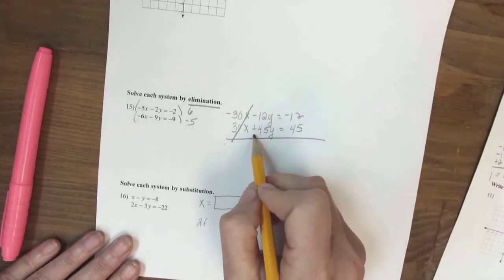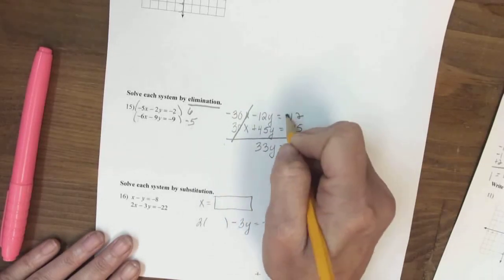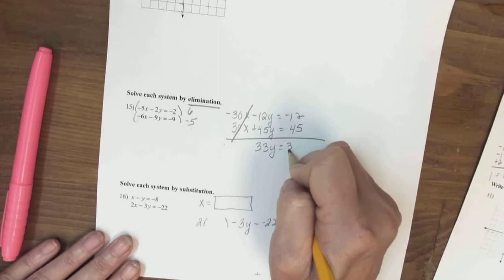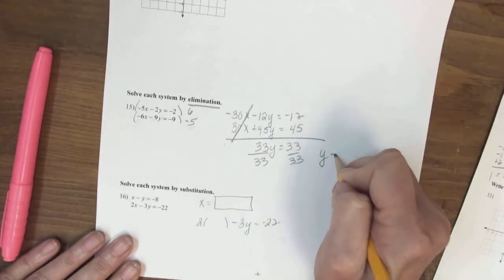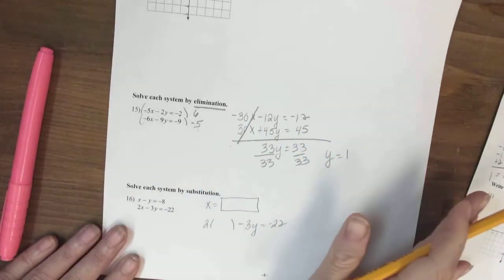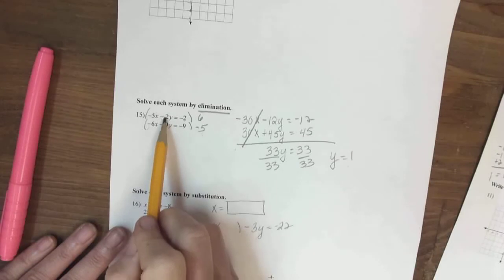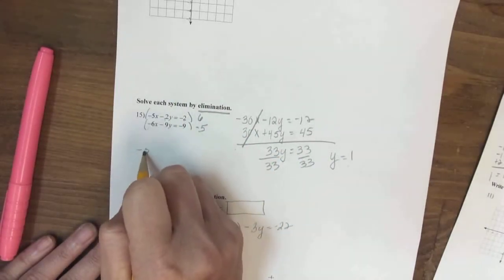-12y plus 45y is 33y. Negative 12 plus 45 is 33. Divide by 33. Y is 1. Once I know one of either x or y, I can substitute into either equation. I tend to always go back to the first one or the original one. I'm going to replace the y with a 1.